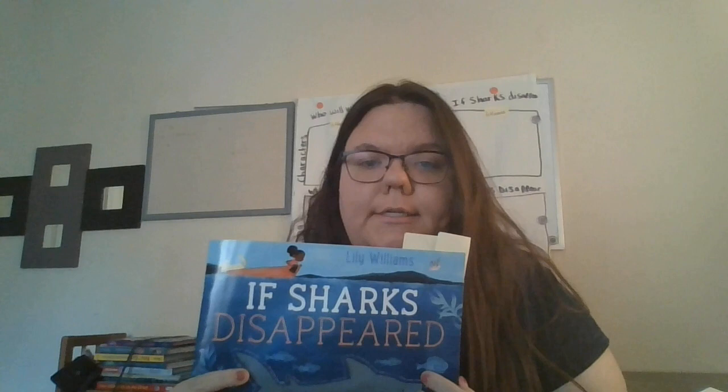Okay, now that we have gone over our vocabulary words, let's briefly go over our read-alouds. The first read-aloud we're going to go over is If Sharks Disappeared. This way we can refresh our memory of events, settings, and characters that we might have seen in both of our read-aloud stories to help us with our graphic organizer.